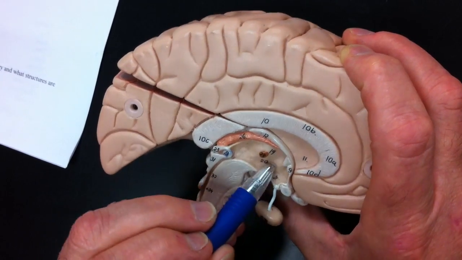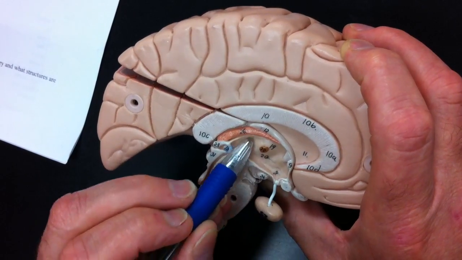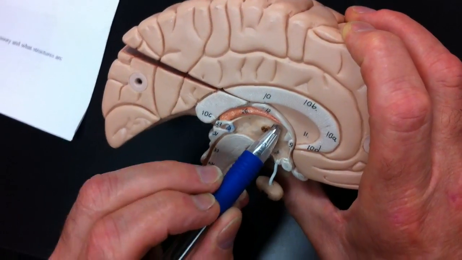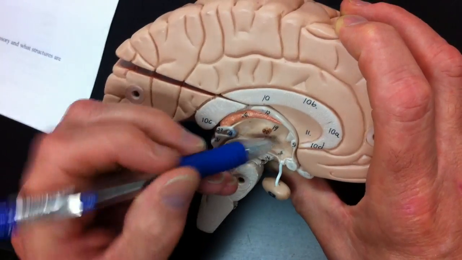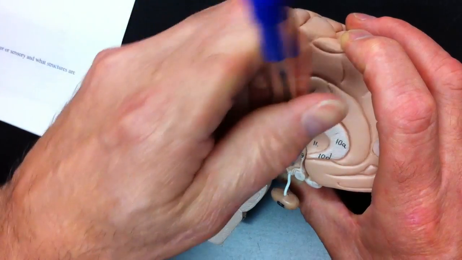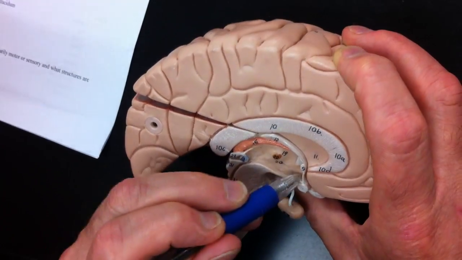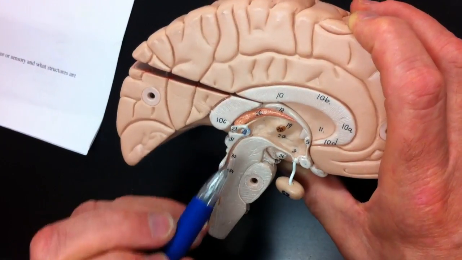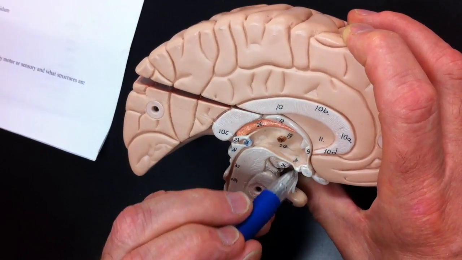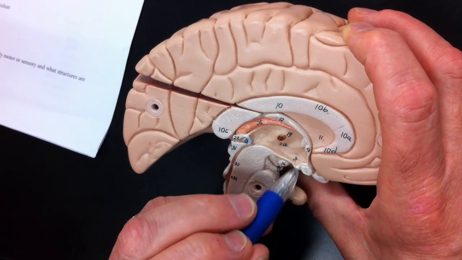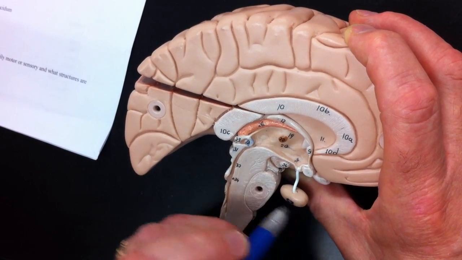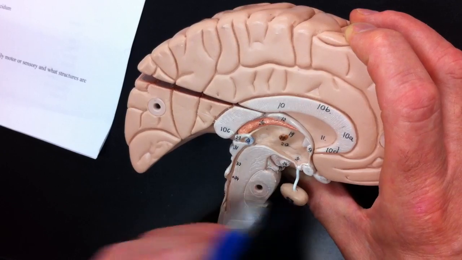This area here, sort of football shaped if you were able to see it well, is the thalamus. Going a little forward from the thalamus and down, you hit the hypothalamus. And a couple things you can tell about the hypothalamus. One, you have this stalk sticking out, the infundibulum, that connects the hypothalamus to the pituitary gland.